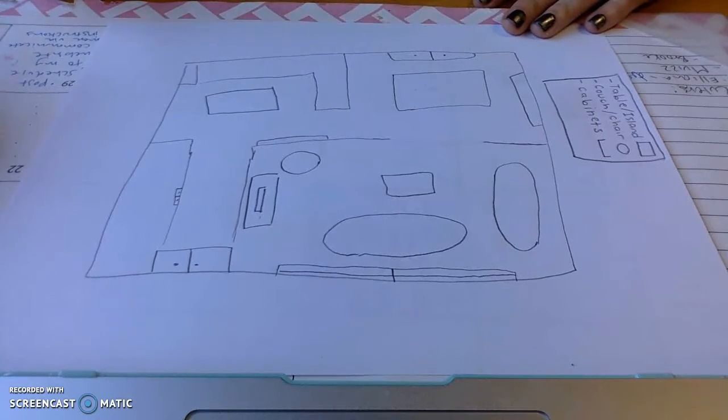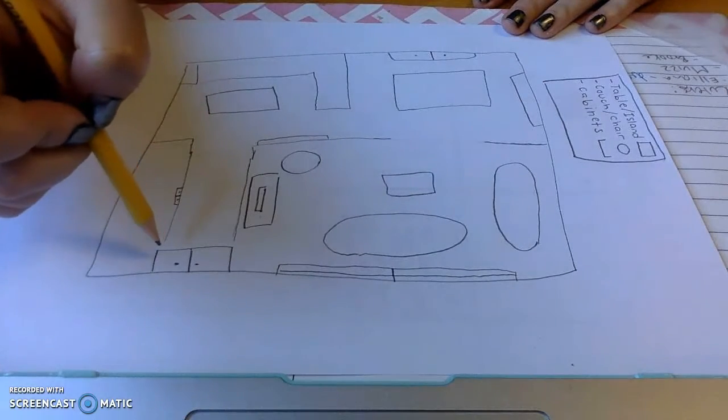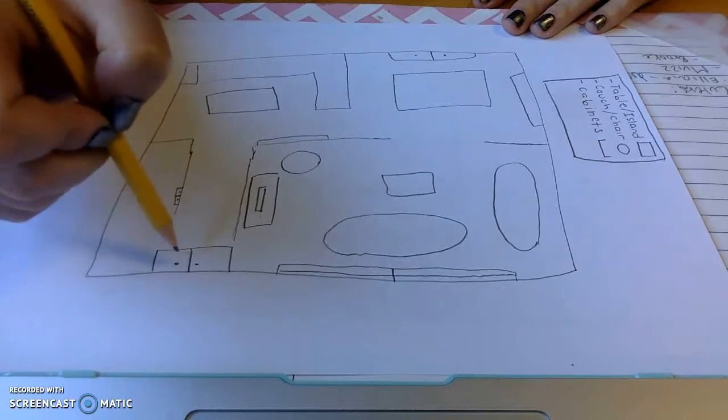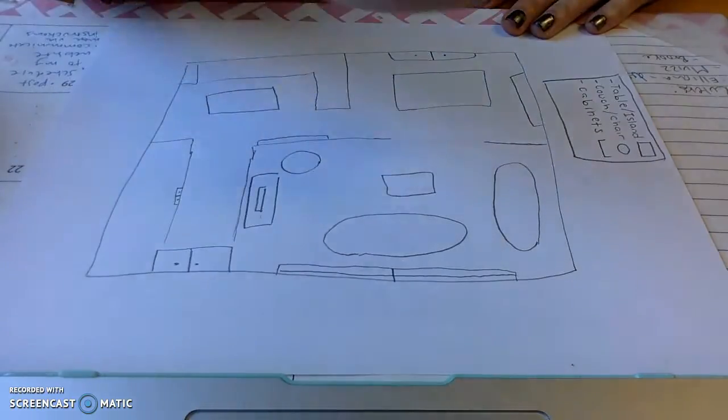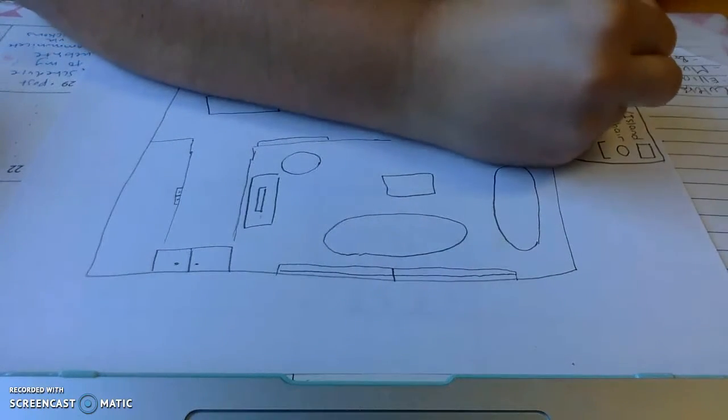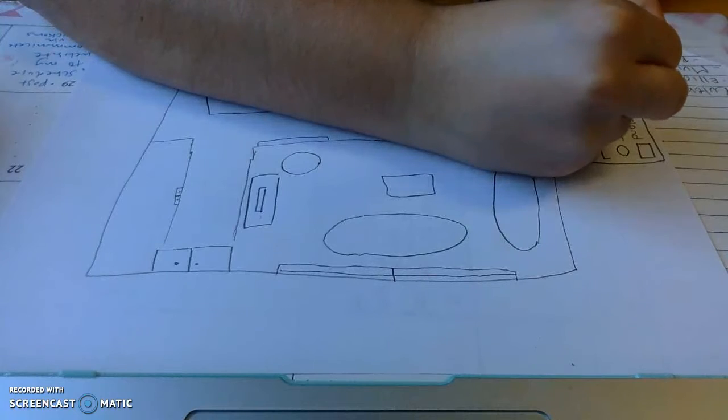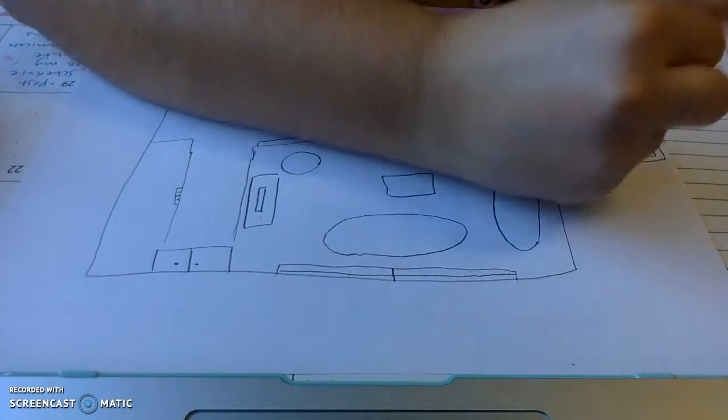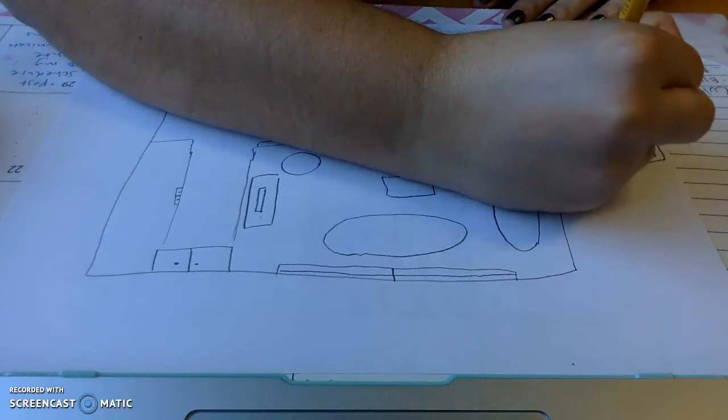What else do I have in my drawing of my house? I also have doors. So I want to make sure my reader knows what those are. My doors look like this.